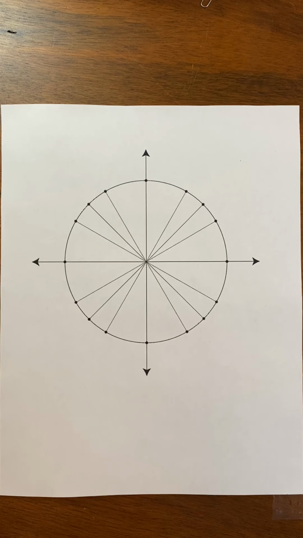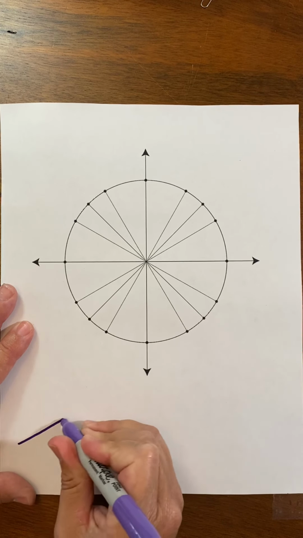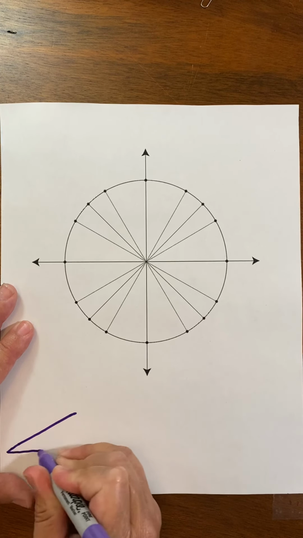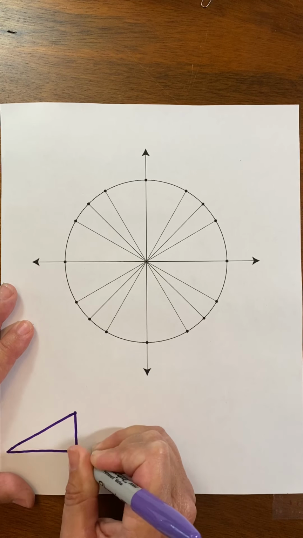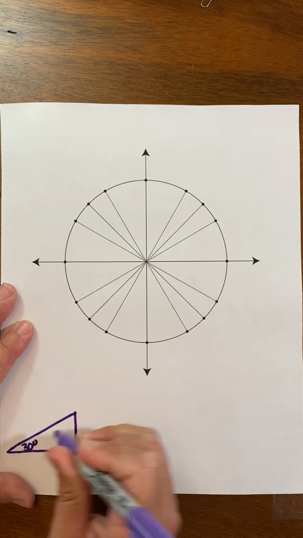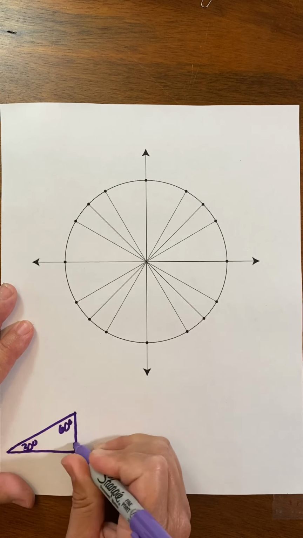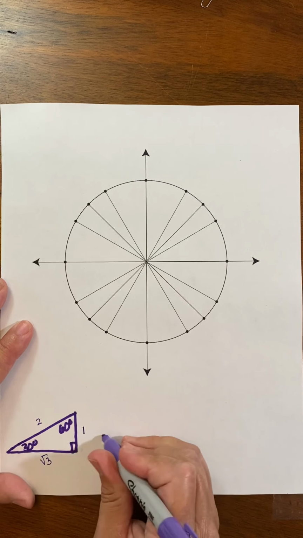So if we do our multiples of 30 and 60, let's look at my reference triangle for 30. I'm going to do 30, 60, 90. Let's do this. This is 30 degrees. That's 60 degrees. Right, and I said we called this side 1, this side 2. This is the square root of 3. Now that's similar to the triangle.